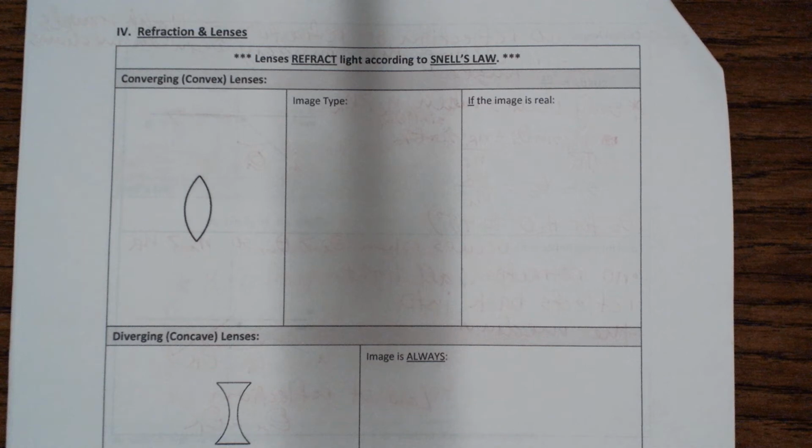So we talk about lenses. A lot of this is very similar to mirrors, okay? So the math is going to be kind of the same. But you had an optical devices cheat sheet, and hopefully you have printed that out by now or looked at it or something. But anyway, your optical devices cheat sheet is kind of important here.